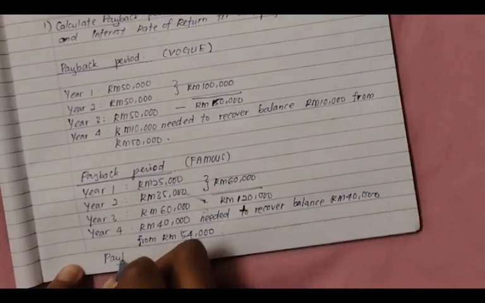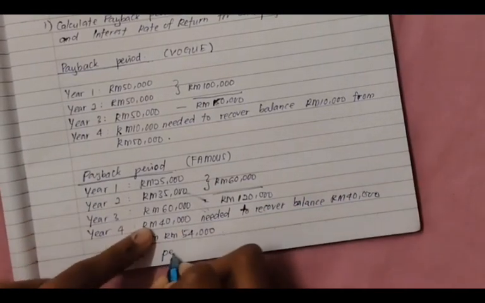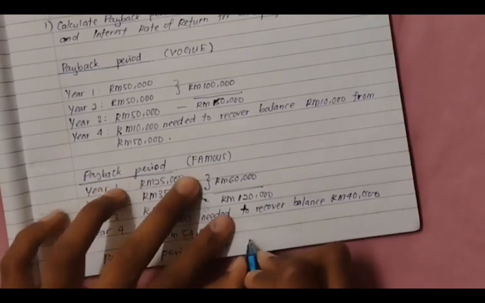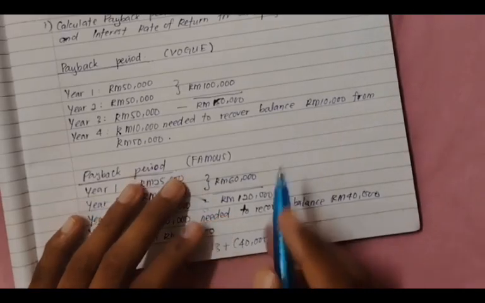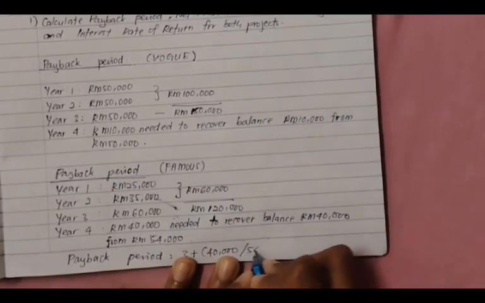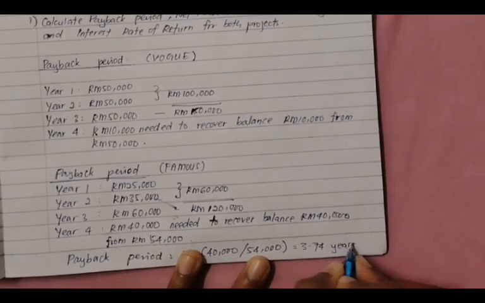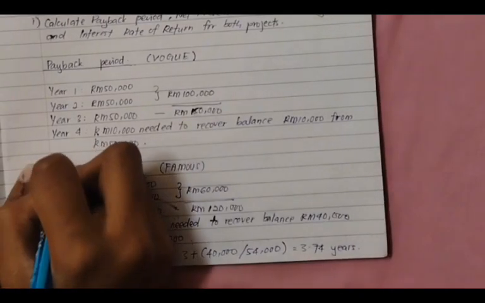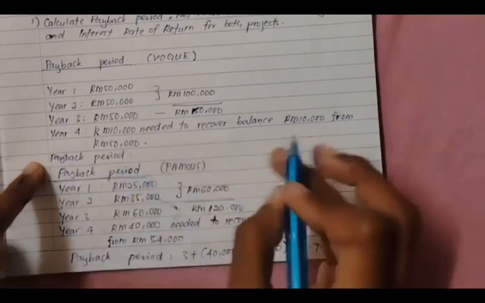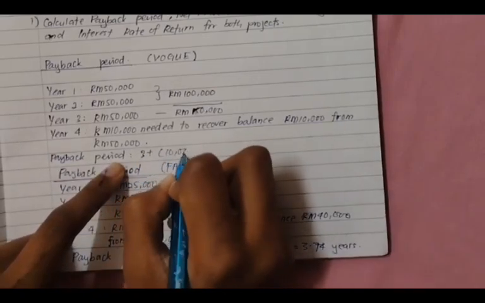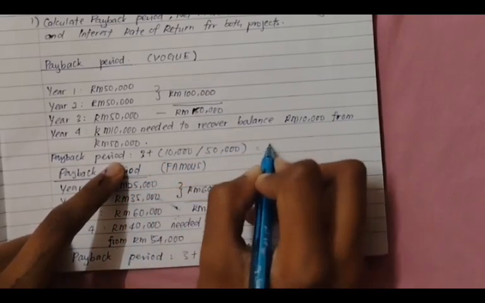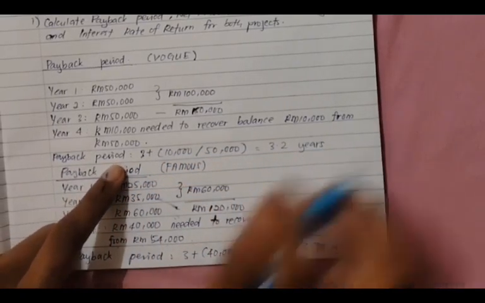So the payback period is 3 plus 40,000 divided by 54,000, which equals 3.74 years. And the payback period for Wagyu is 3 plus 10,000 divided by 50,000, which equals 3.2 years.